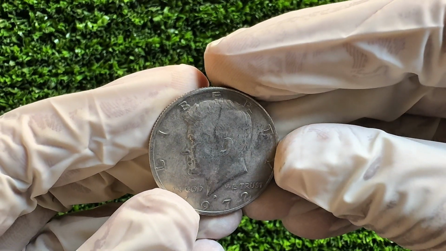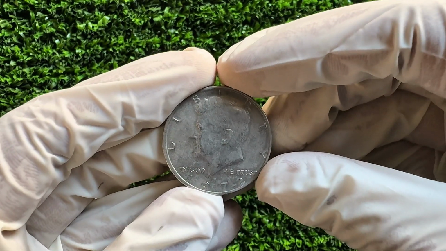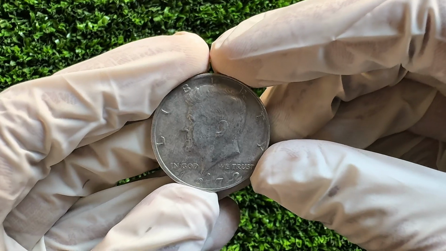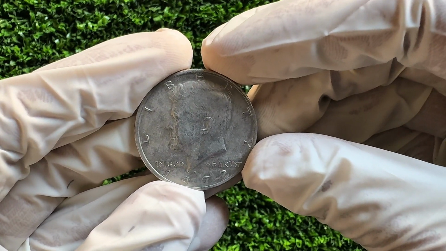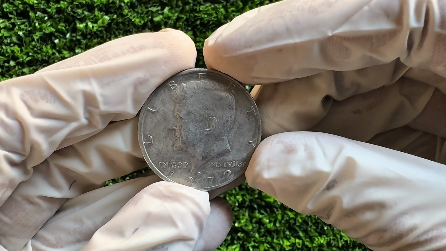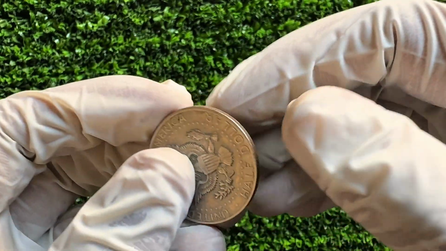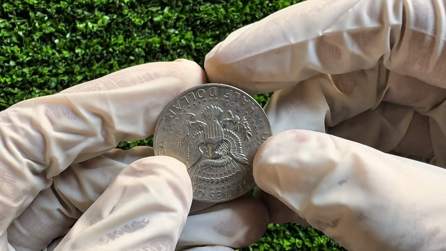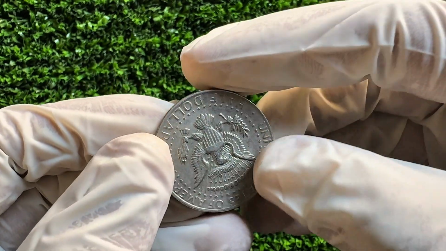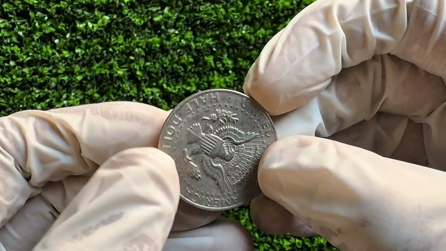In terms of valuation, the 1972D no FG Kennedy half dollar commands impressive prices, especially in higher grades. For instance, a specimen graded MS63 by a reputable grading service sold for approximately $2,485 at auction. This price reflects the coin's rarity and the demand among collectors for such unique pieces.